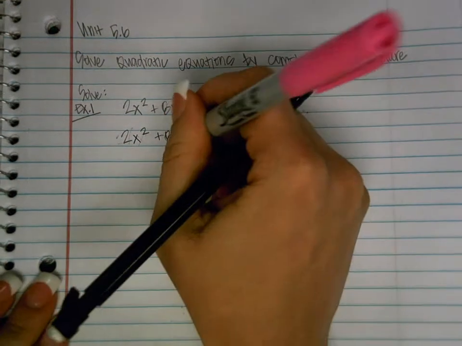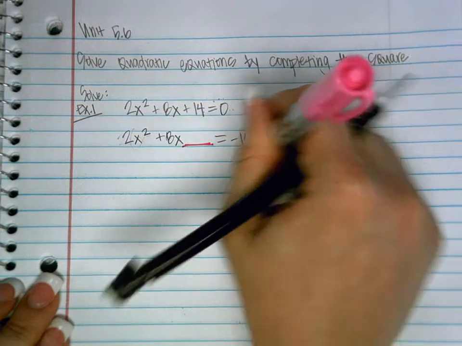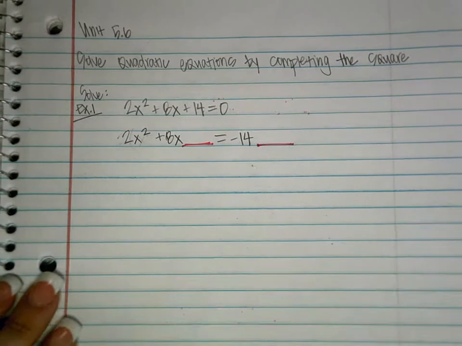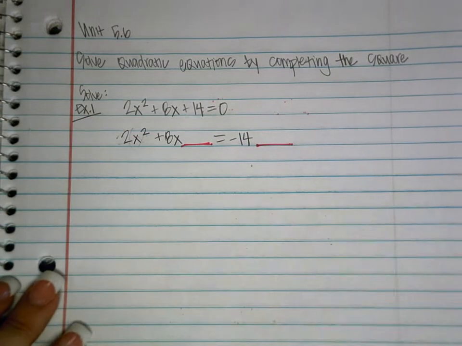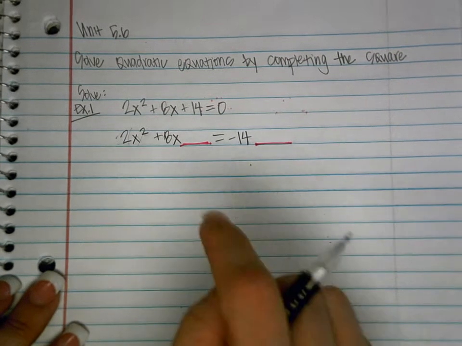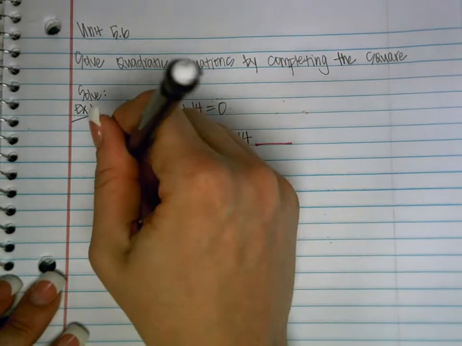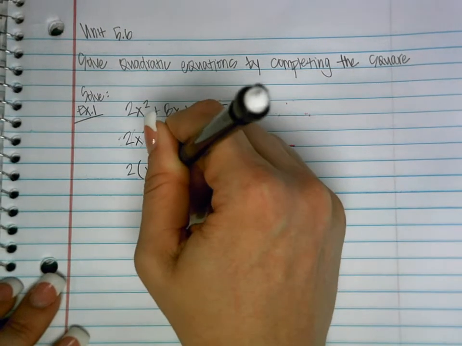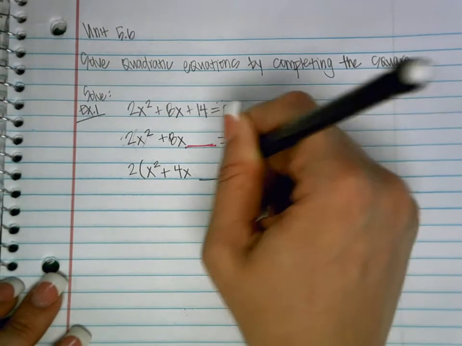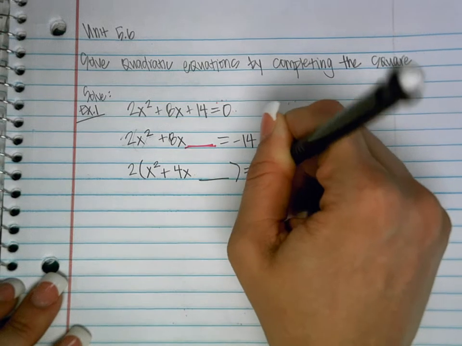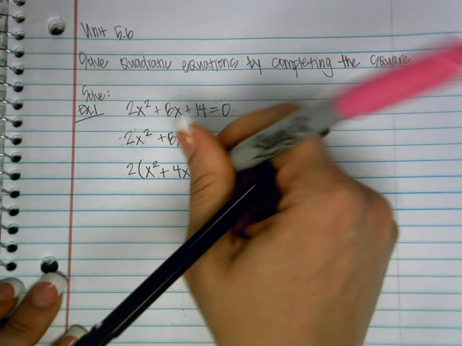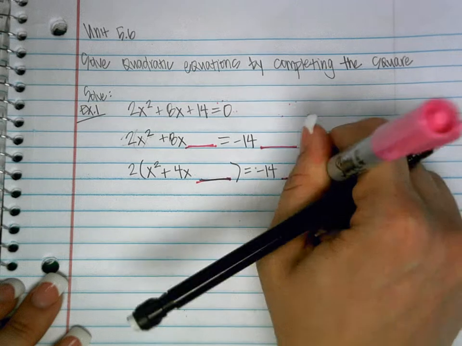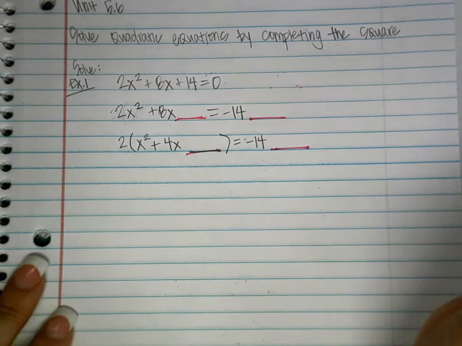Yes, I recognize that we could have taken out a GCF, but it makes it more difficult when we complete the square. So first start by making your space. Then take out a GCF. So 2 left behind would be x squared plus 4x, we still have that space, equals negative 14. Now that I have that space, I can complete the square.